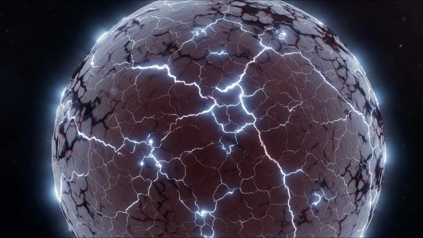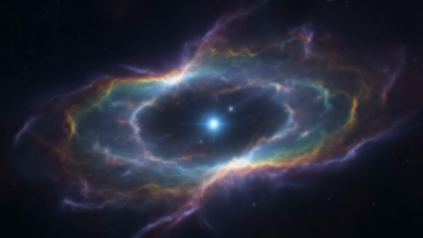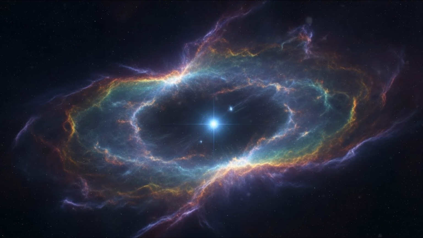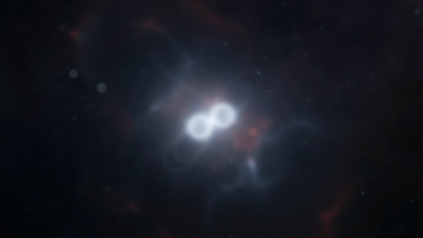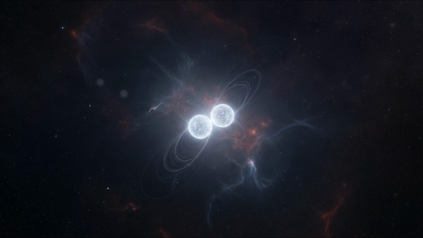You reflect on the precision required for these observations. Instruments must detect tiny perturbations in spacetime, faint gamma-ray bursts, and rapidly evolving optical signals. Yet, despite the extreme conditions and immense energies, all measurements align with theoretical predictions. Observational astronomy, combined with computational models, allows you to follow every step of the merger and the production of heavy elements with scientific certainty. You consider the broader significance.